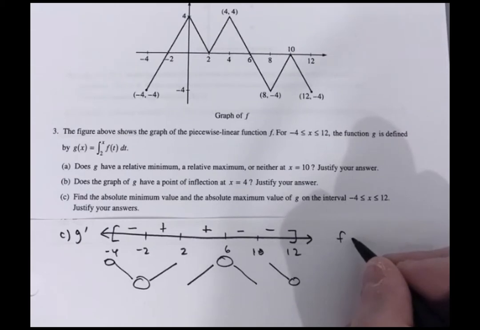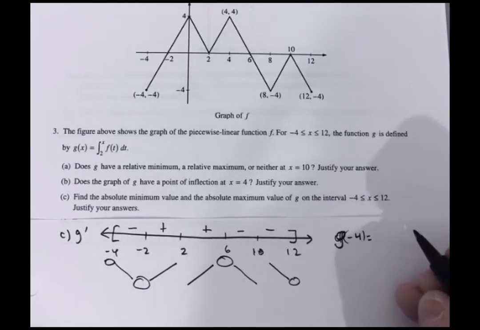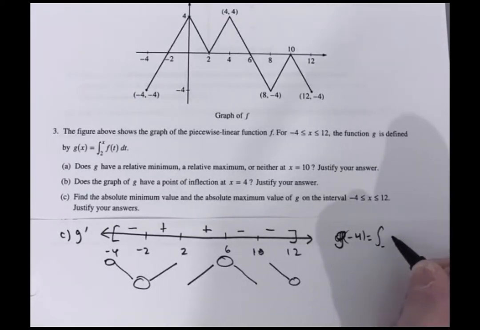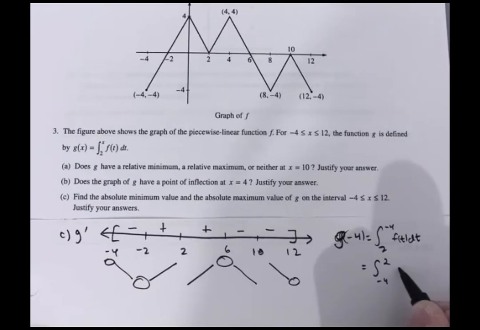Okay, g of -4 is equal to the integral from 2 to -4 of f of t dt. All right, so that would be the same as the integral from -4 to 2 of f of t dt with a negative sign.